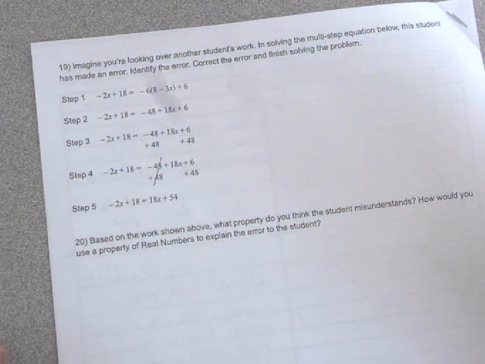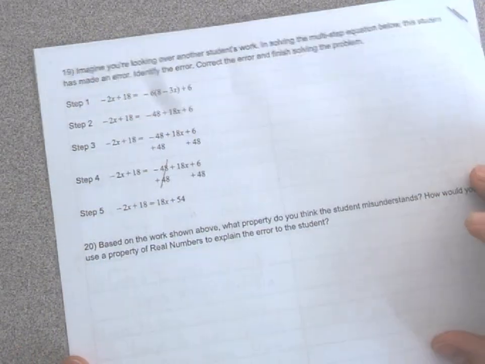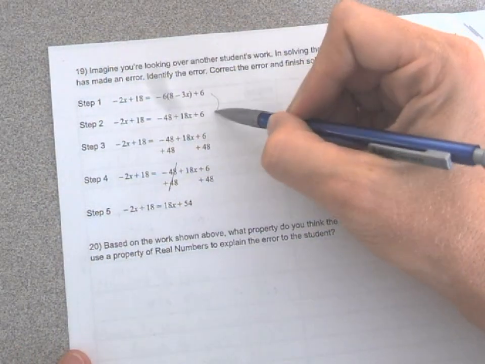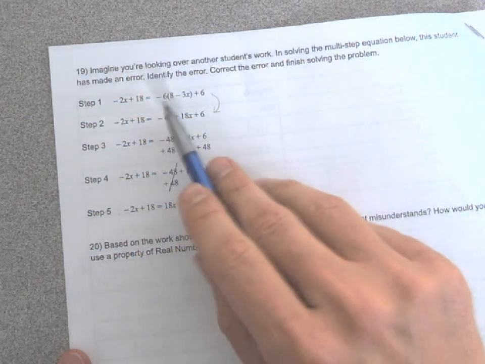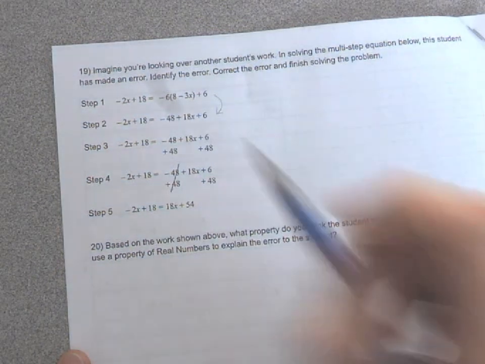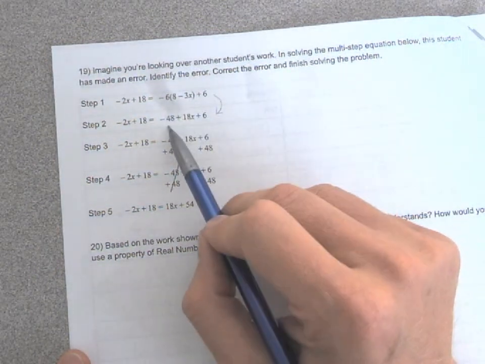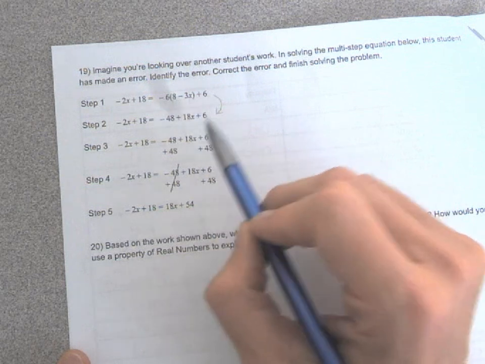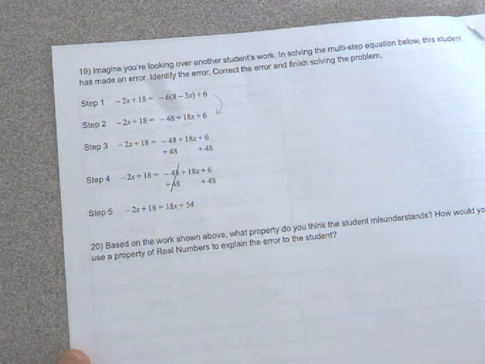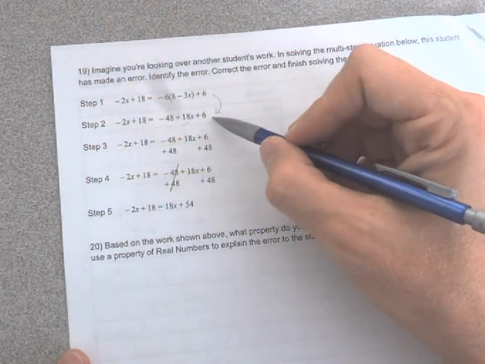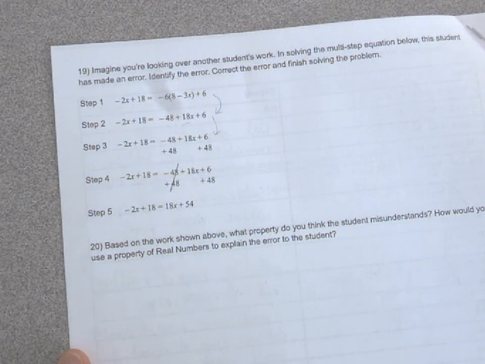So let's take a look at this one and see what's going on. Okay, we're going to find the error. So it looks like from here to here, we're distributing the -6. That looks okay. -6 times 8 is -48. -6 times -3x is positive 18x. That's cool.